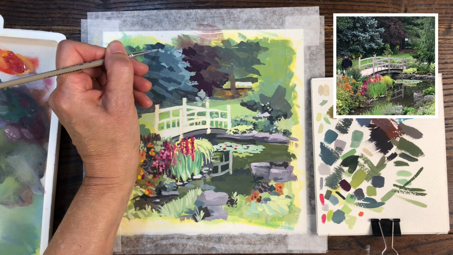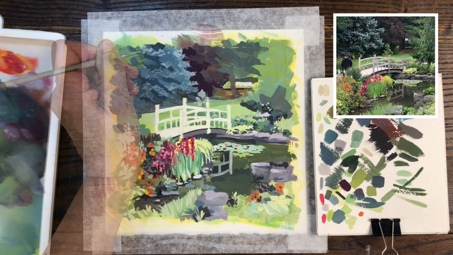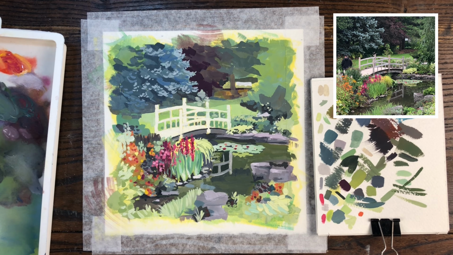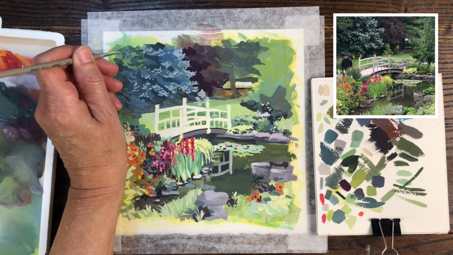When I was planning this painting, I really liked the blue fir tree in the background. So what I decided was that I would add more detail to it to make it stand out a bit.